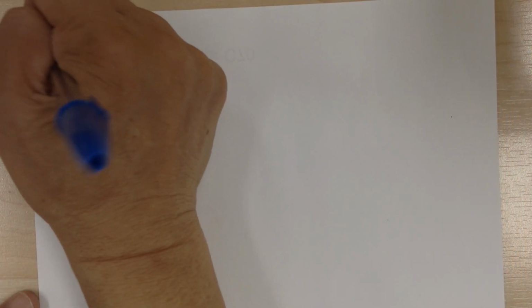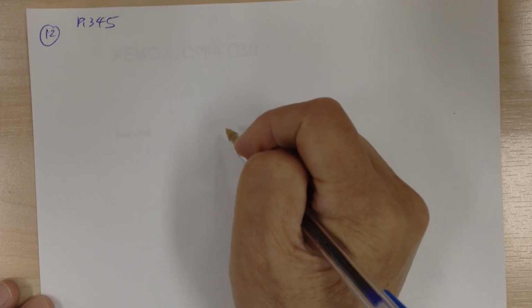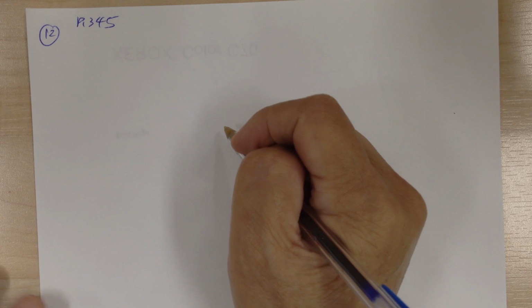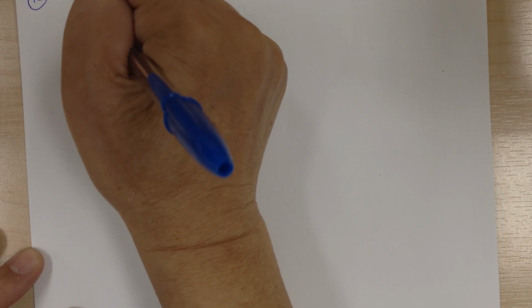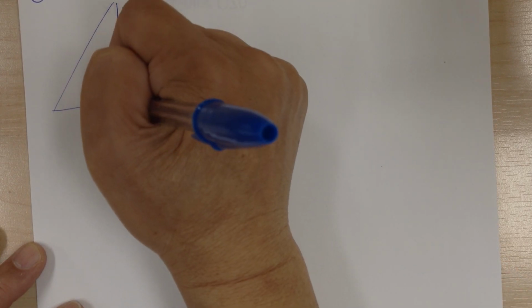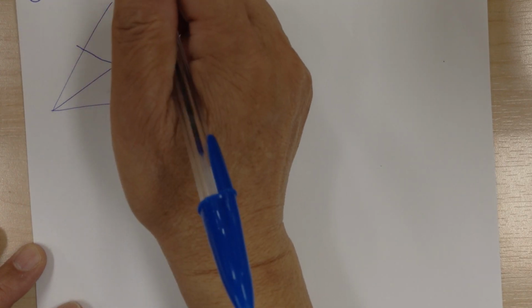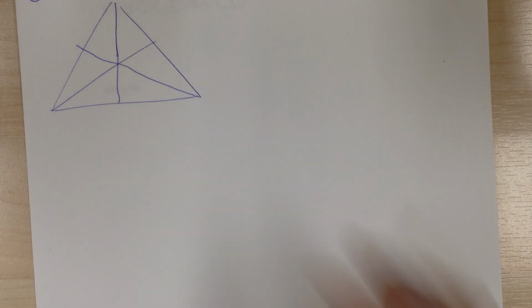Let's go to number 12. It says D is the incenter of the triangle. Find the value of x. You know what? Let's just go and use the book. Save a lot of time writing.